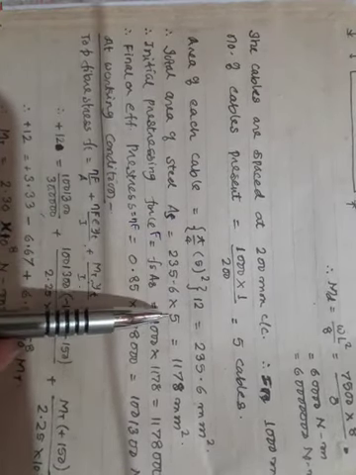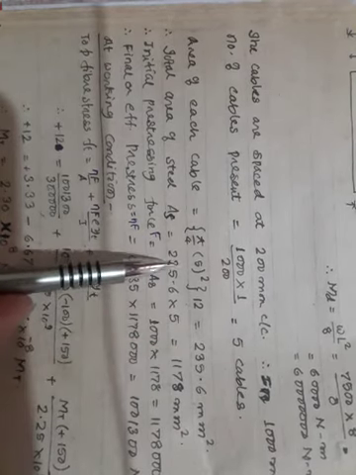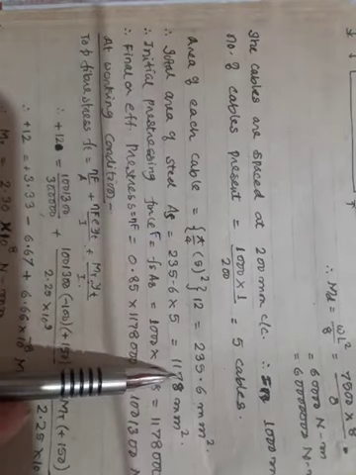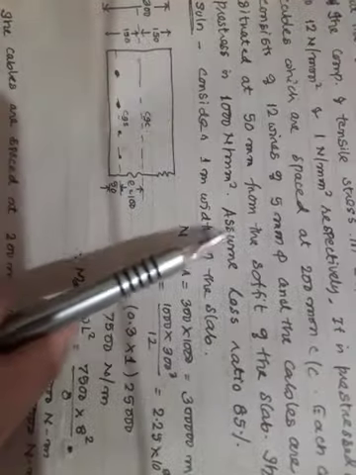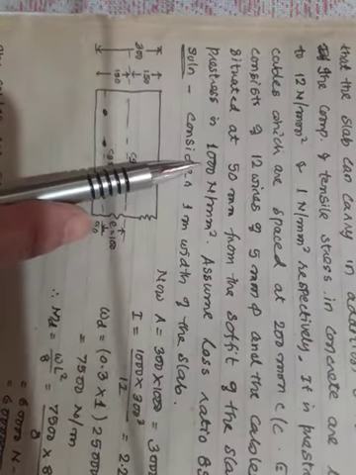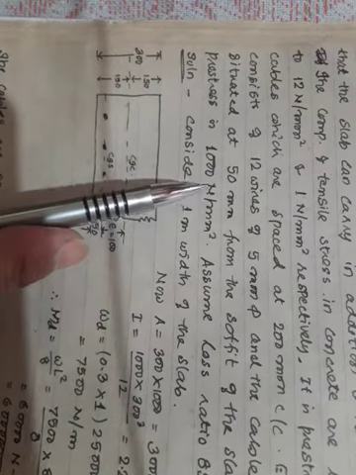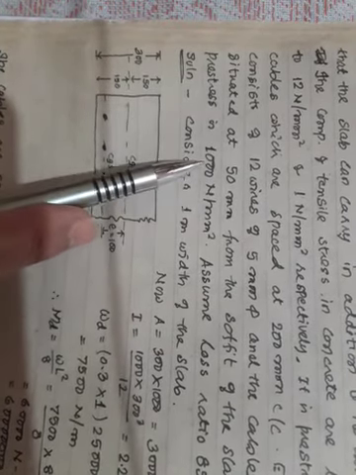So five cables are there. The area of one cable into 5 will give me the total area of steel, As. Am I right? Also, he has given Fs now. In the sense, he says that the pre-stress in the cable is 1000 Newton per mm square. It is Fs as 1000 Newton per mm square.